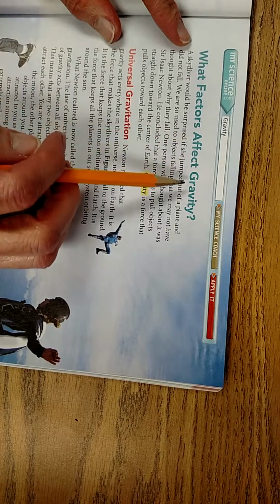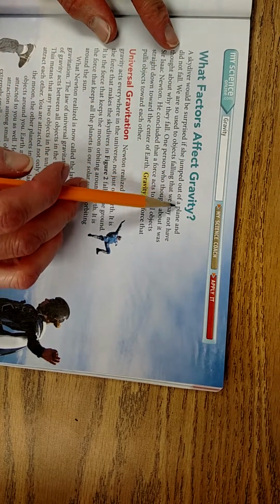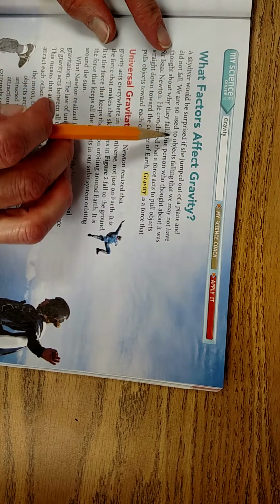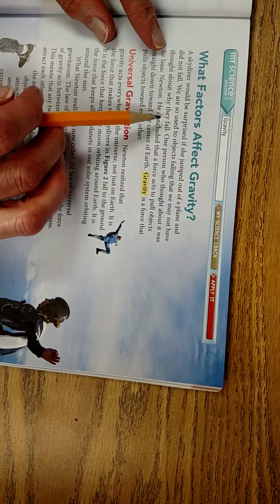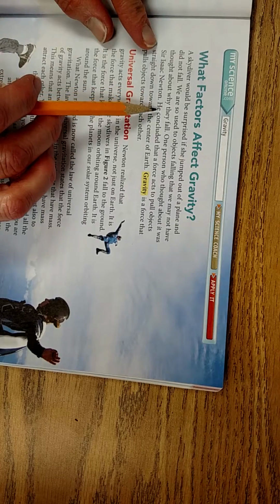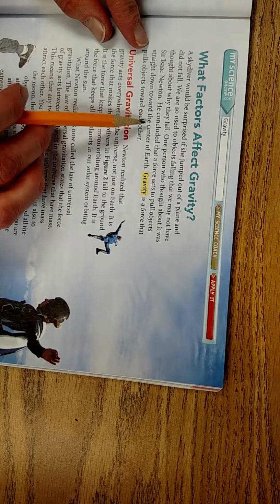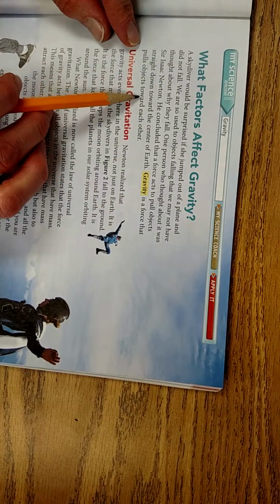What factors affect gravity? A skydiver would be surprised if she jumped out of a plane and did not fall. We are so used to objects falling that we may not have thought about why they fall. One person who thought about it was Sir Isaac Newton. He concluded that a force acts to pull an object straight down and toward the center of the earth. Gravity is a force that pulls objects toward each other.